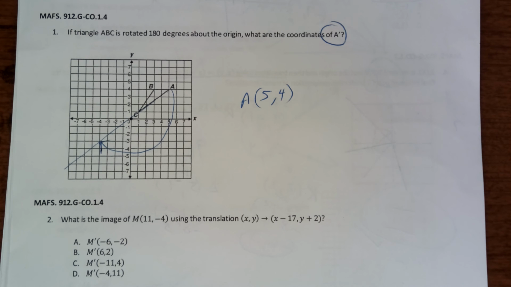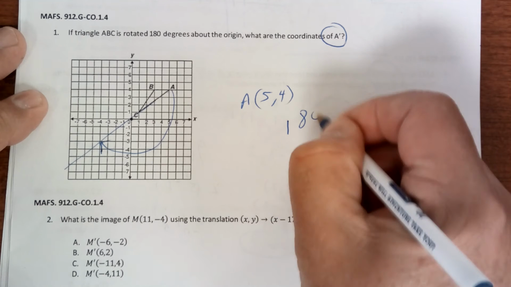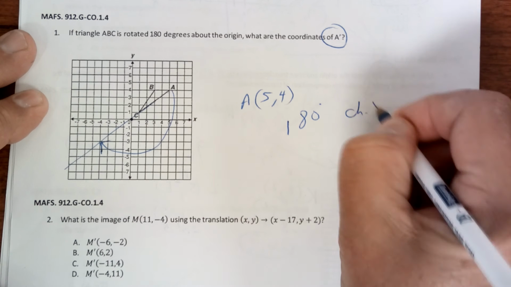So according to the rule for 180, and I'm looking on the board here, you just change the x and change the y. So write that down. 180 degrees, and you need to know these rules. 180 degrees, either way, is change x and change y.